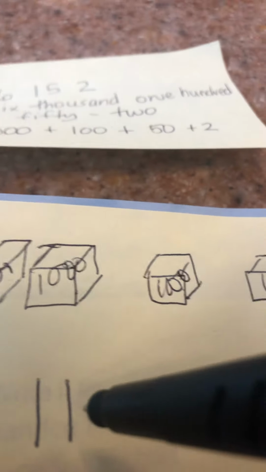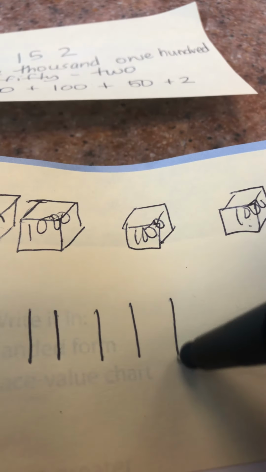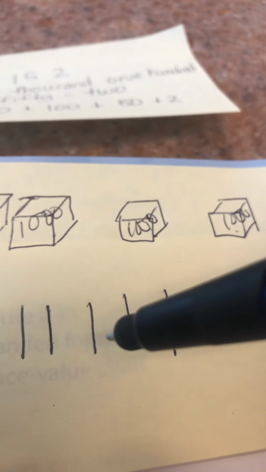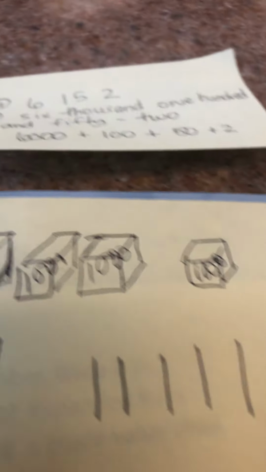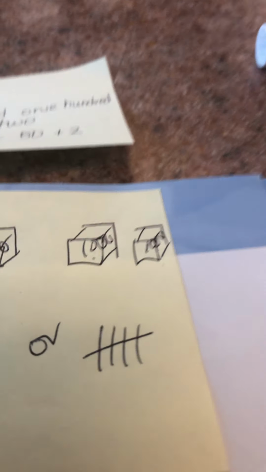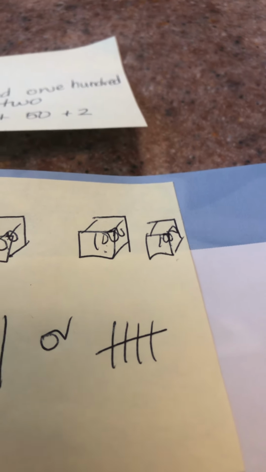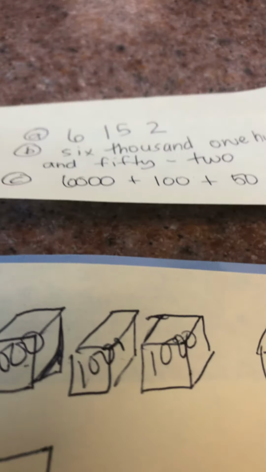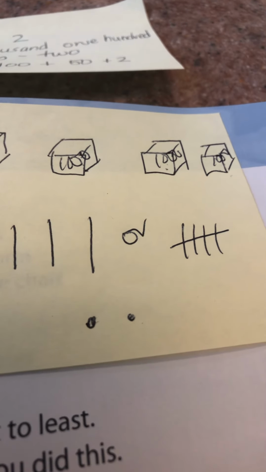Then it says 50, so then we go with our 50s. Basically, they look like this. That's 1, there's 10, 20, 30, 40, 50. So 1, 2, 3, 4, 5. This can also look, or you can go this way. And there's 50, right? When we do our checkoffs and our ticks, and then the 2. So 2 little things like that. Yeah, that's the 2.